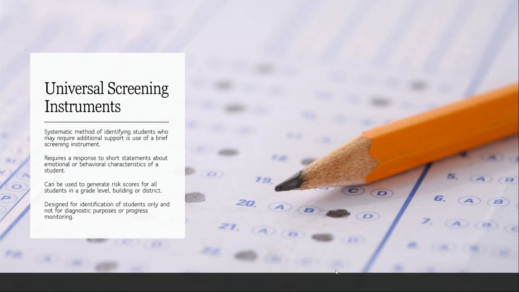So now let's talk about universal screening tools. A third method for systematically identifying students who may require additional support is the use of a brief universal screener. Typically, universal screening instruments require a response to a short statement about emotional or behavioral characteristics of a student. These universal screener instruments and tools can be used to generate risk scores for all of the students in a grade level, in a particular school building, or within a district.